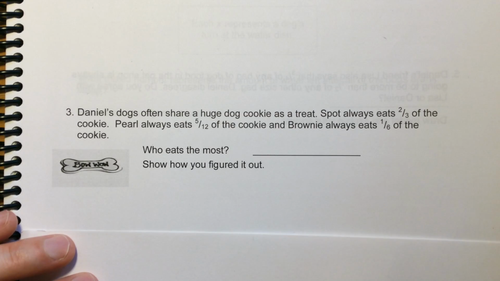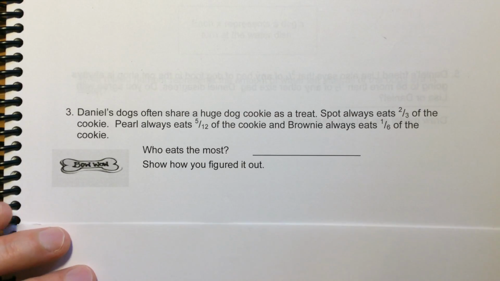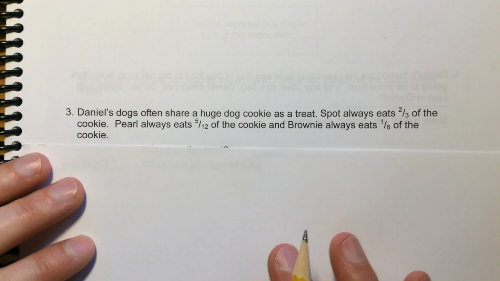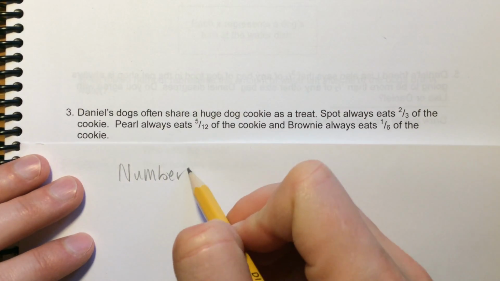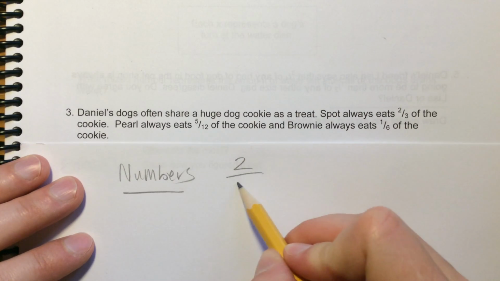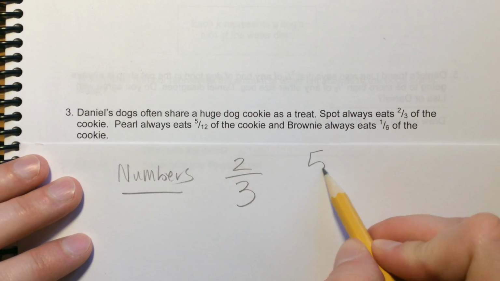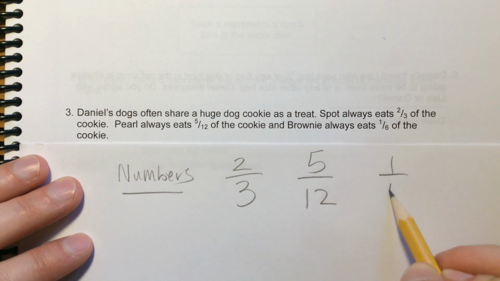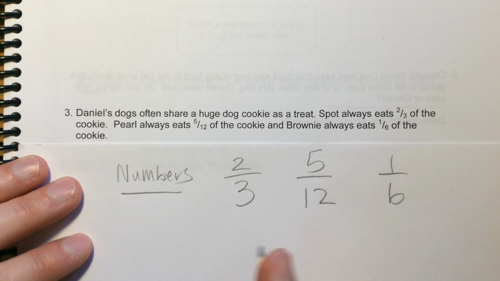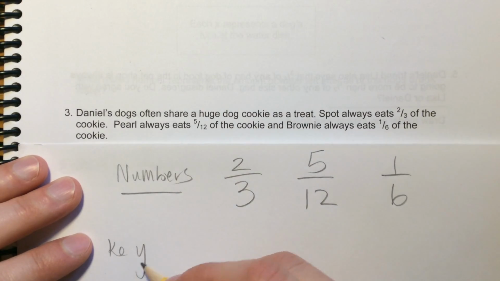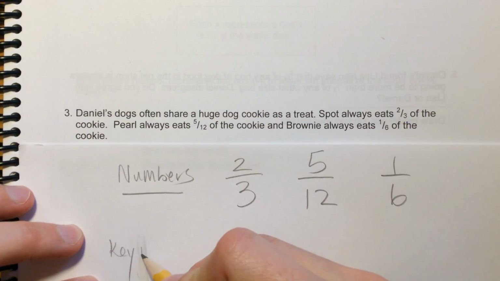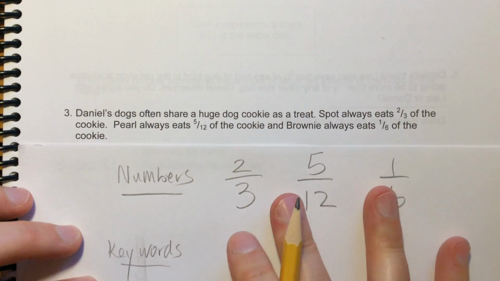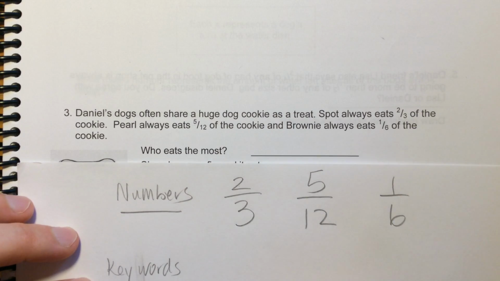So again, you would pause the video before coming back. And then once you've come back, the first thing I ask, well, what are the numbers? And we've got 2/3, we have 5/12, and we have 1/6. And the key word, well, I would say most.